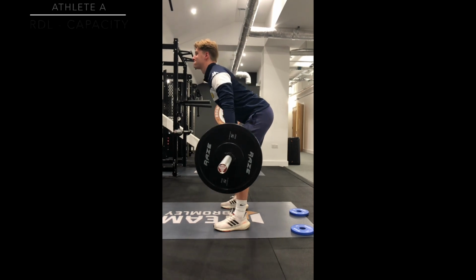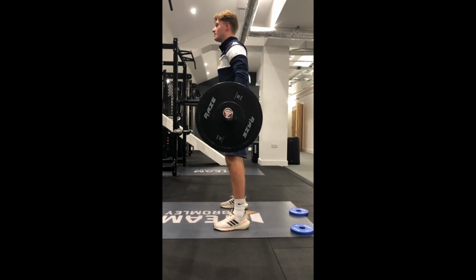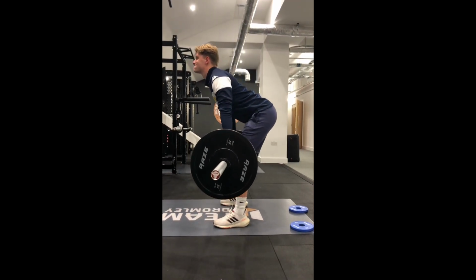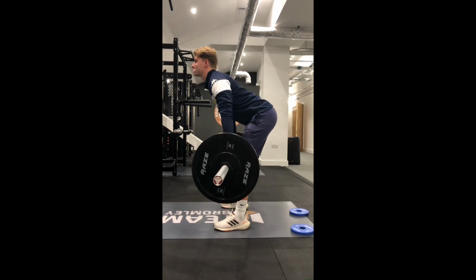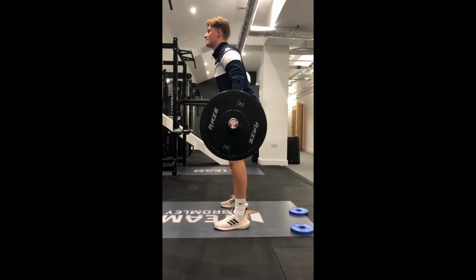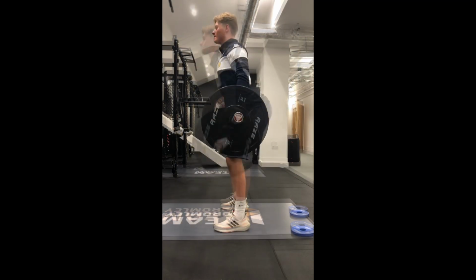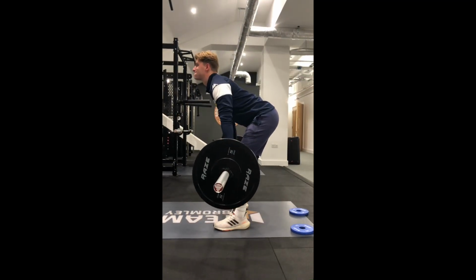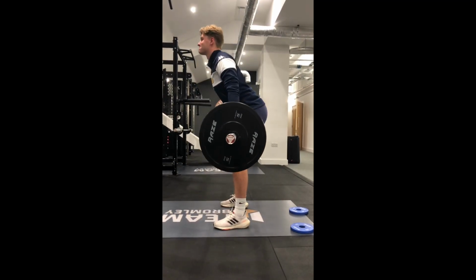So the second movement will be a Romanian deadlift, and Athlete A will again demonstrate a capacity issue. Watching Athlete A perform an RDL, we see a nice arched spine, shoulders pinned back to help lock the back into a lifting position, pelvis nice and neutral, and when he descends it's clear he pushes his bum to the back of the room.